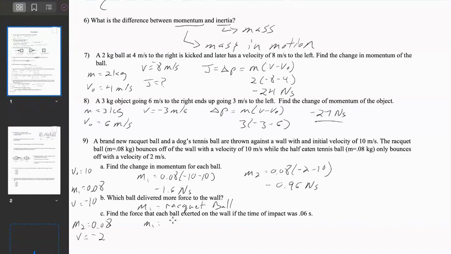So we know for mass 1, force times time is equal to change in momentum, which we've already established is negative 1.6. Negative 1.6 is equal to force times time. That time is 0.06, right? We know the time from the problem. So if we take negative 1.6 and divide by the time of 0.06, we can calculate the force to be negative 26.67 newtons.